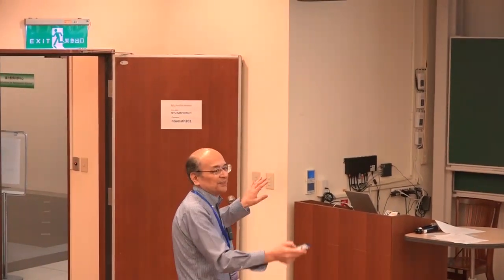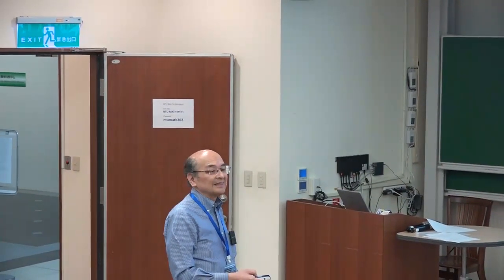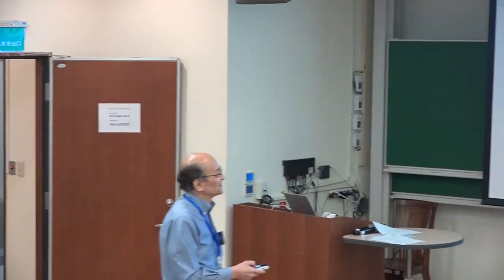So somehow mirror symmetry is mixed up with birational geometry and the variation of Hodge structure. That's the interesting part of mirror symmetry. That's maybe the conclusion.